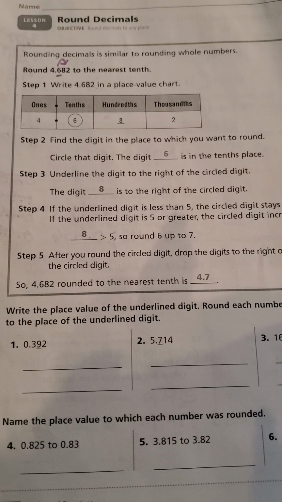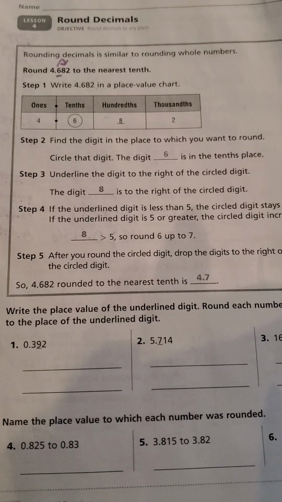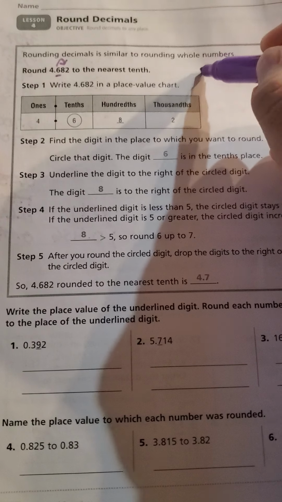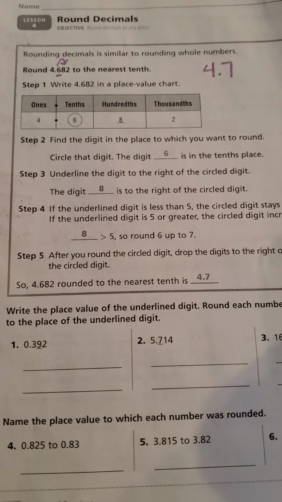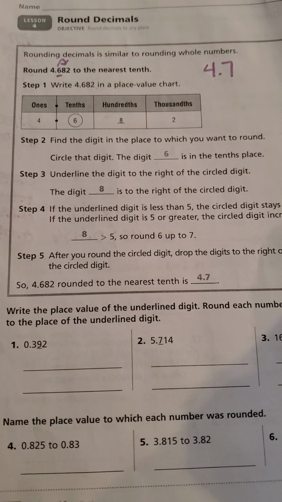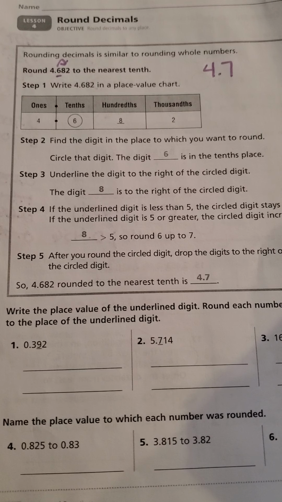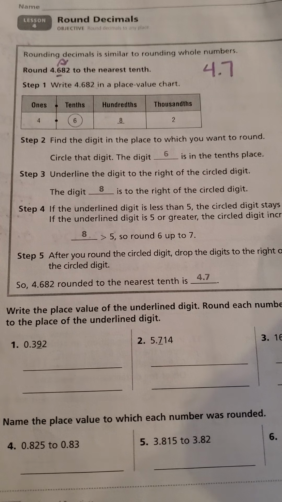In this case, that 8 is 5 or more, obviously. So that 6 now becomes a 7, and we have 4 and 7 tenths. So 4 and 682 thousandths rounded to the nearest tenths place is 4 and 7 tenths.